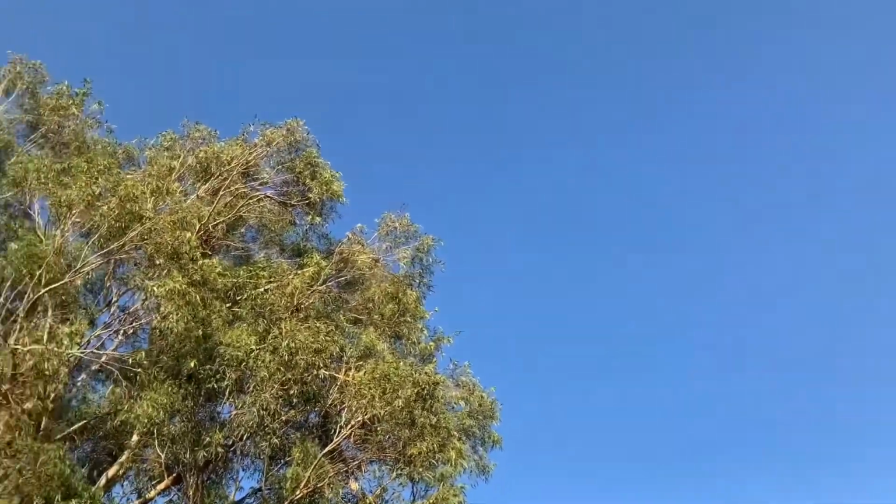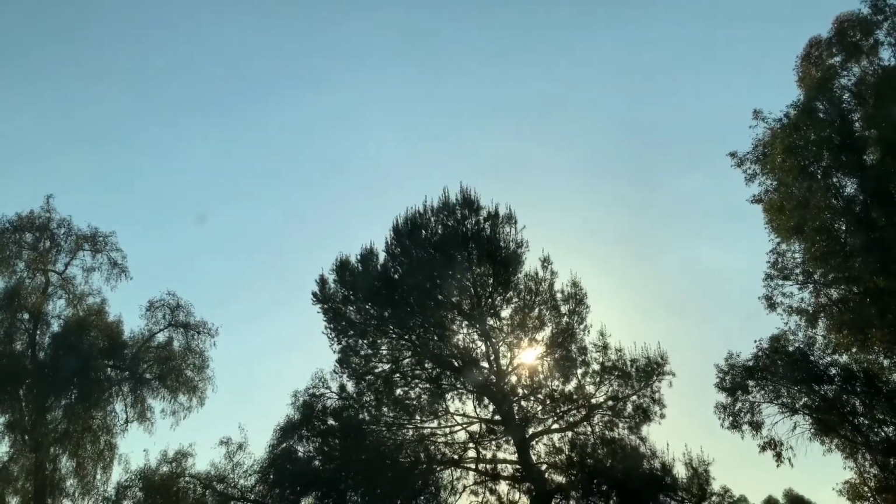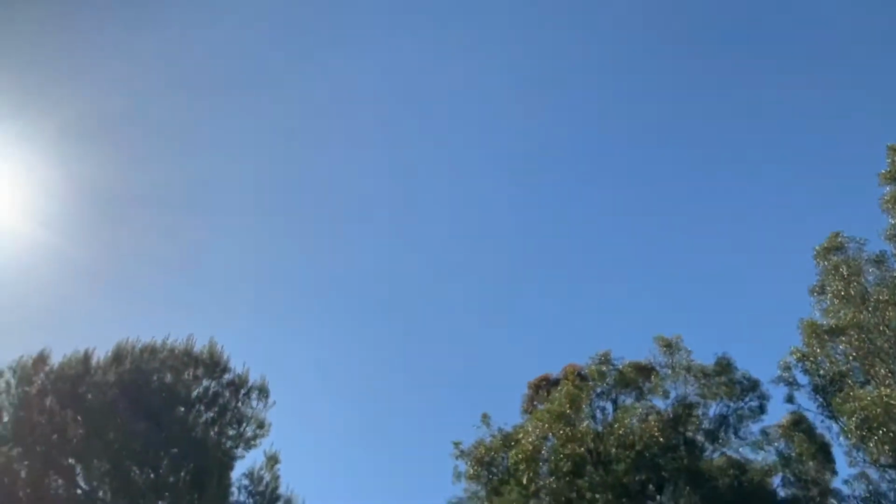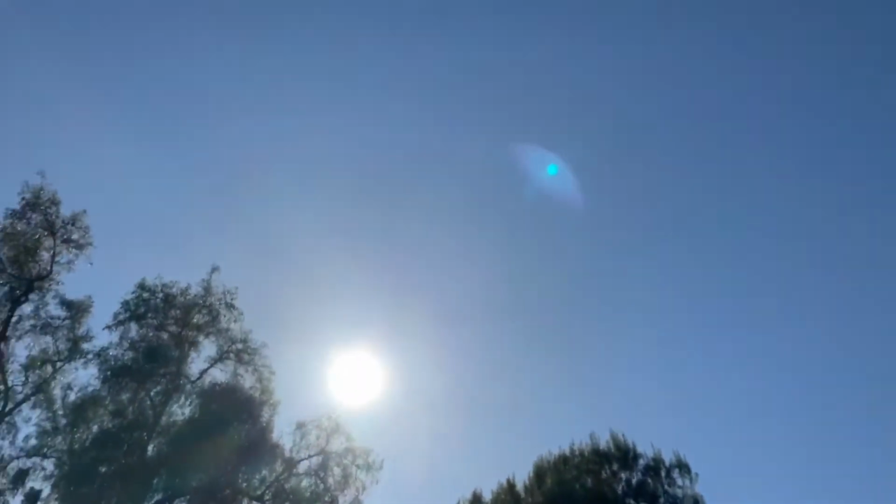No moon yet. Don't see anything. Still no moon? Not seeing a moon here either. Where is it?